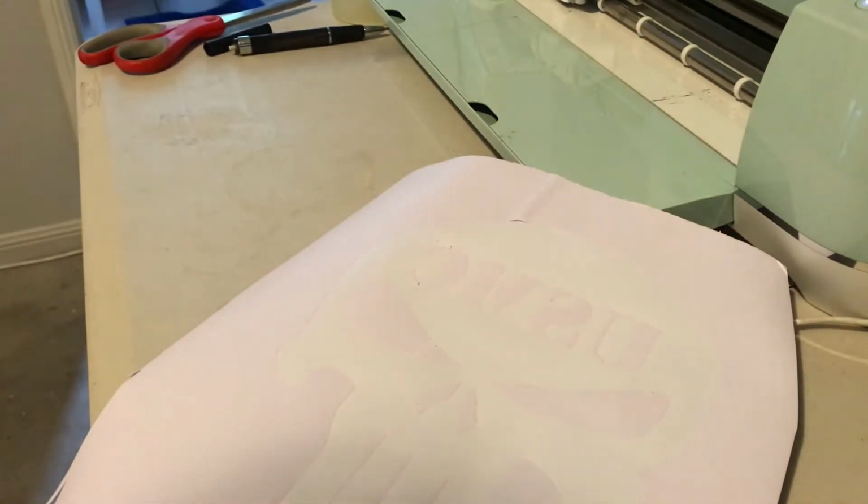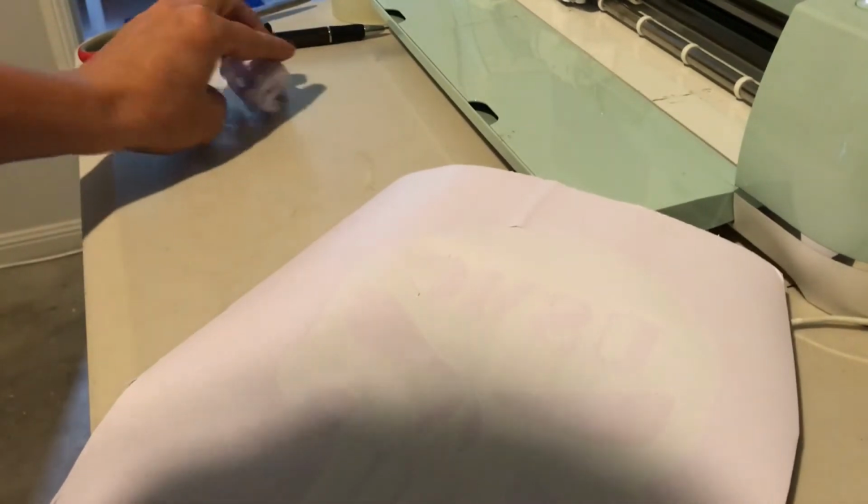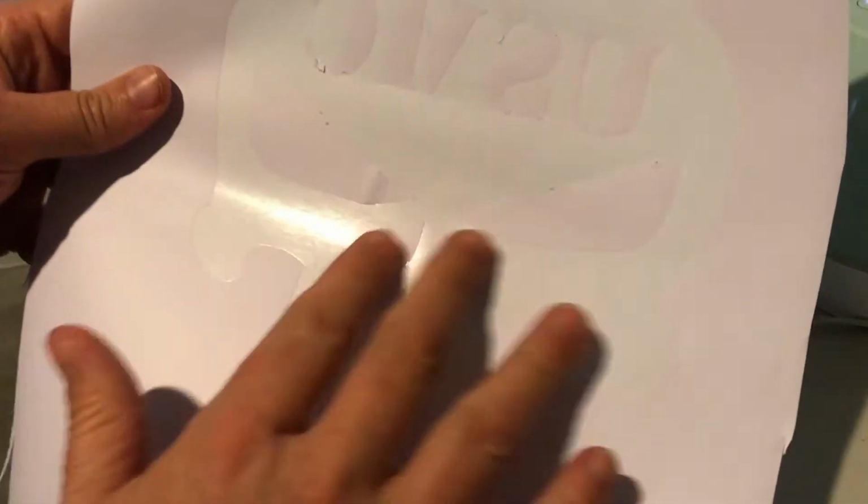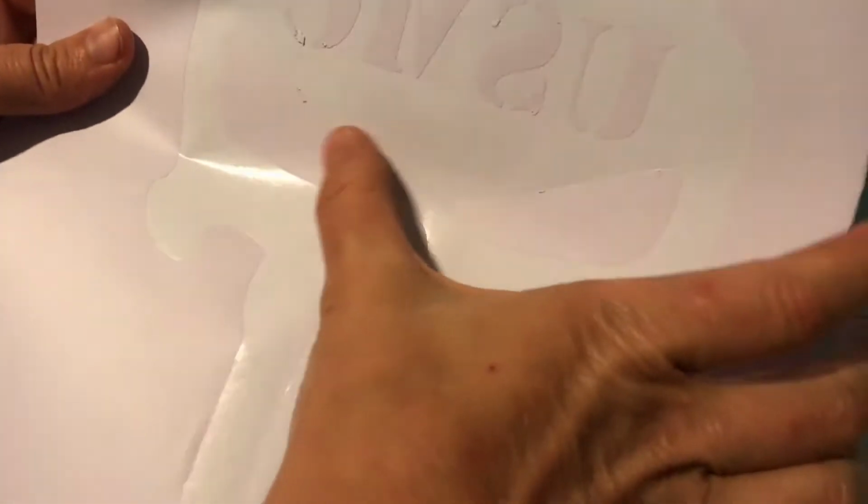And so you can see I'm peeling off what I don't need. It's kind of faint because I'm using white vinyl, which is sometimes silly, but this is the best vinyl I have for sticking onto my screen, but you can see it there. So it was very easy to weed that.